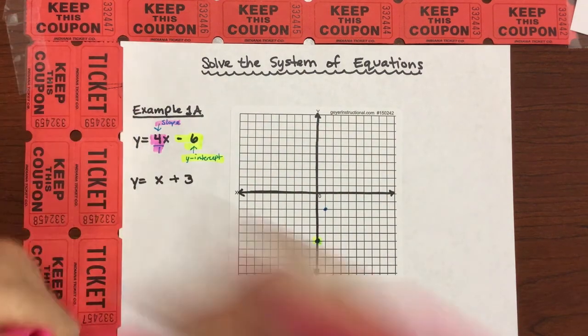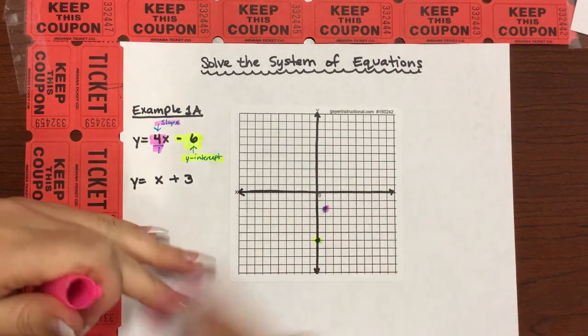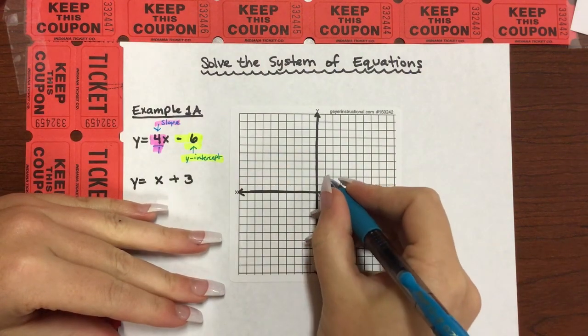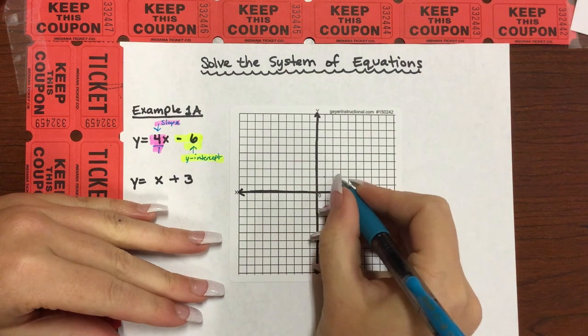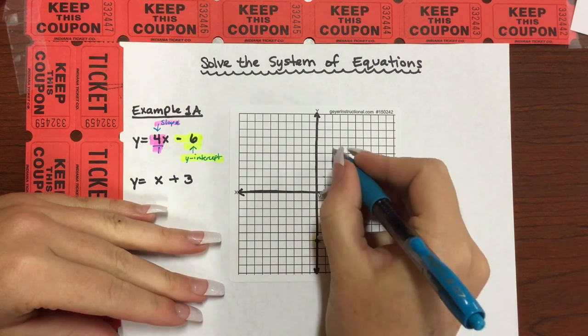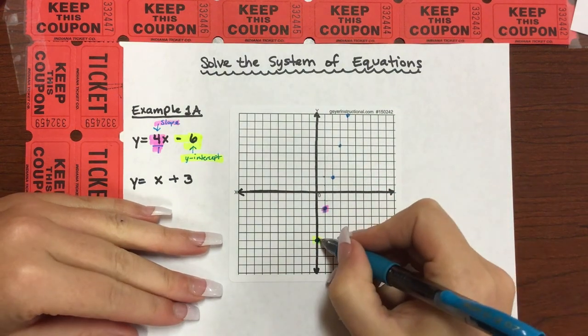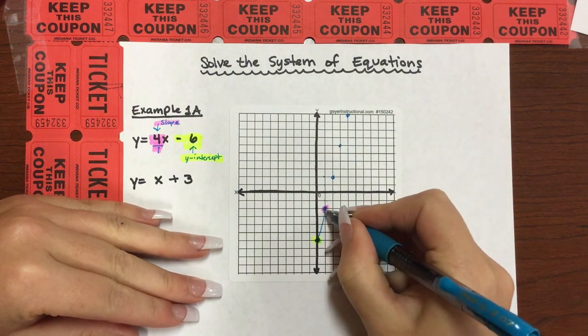So that's my first slope right there. And then I can keep going from there. Up 4, over 1. Up 4, over 1. Up 4, over 1. And what I have now is a straight line.